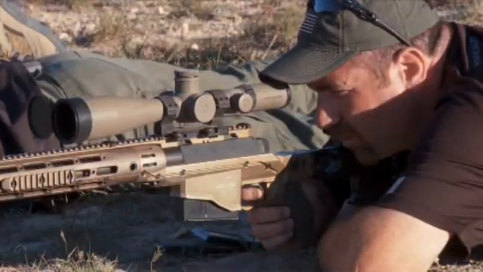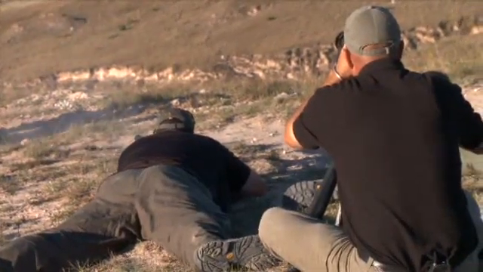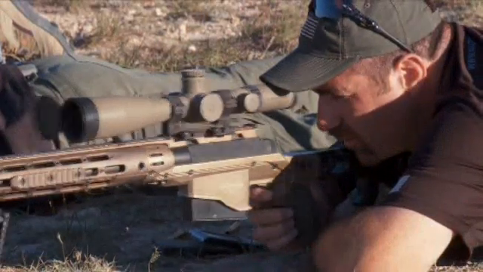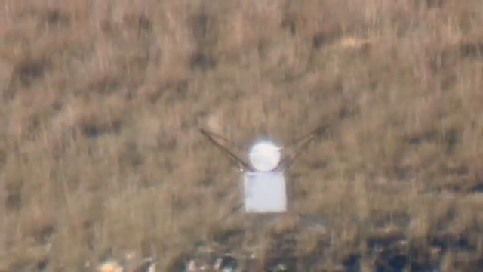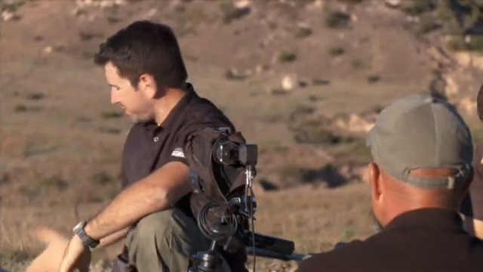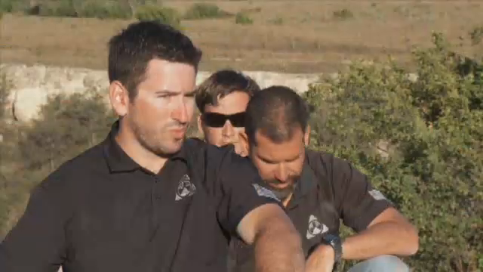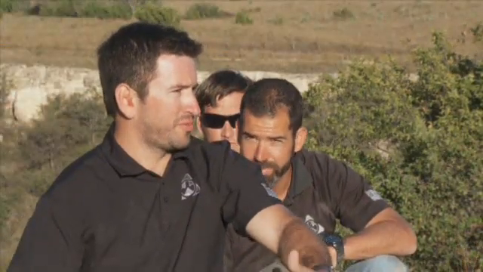For your 300 Win, we're going to push this out to 1,038. Well, Todd, I found that really interesting. I mean, just conducting a test, just expanding on the zero at a range we once thought of as the maximum effective range for the weapon system. You know, it really is.